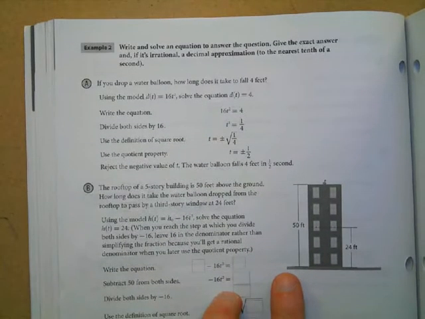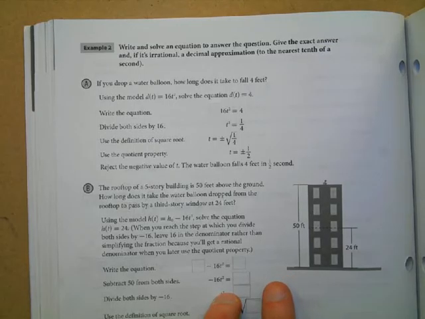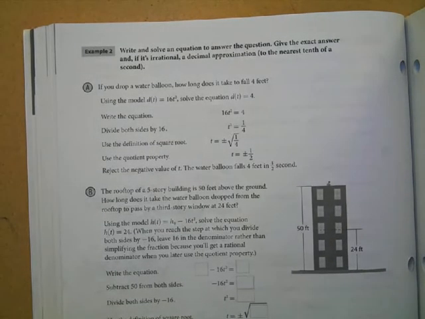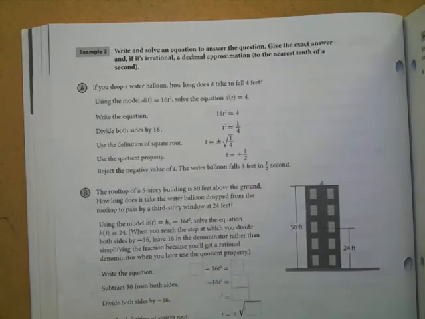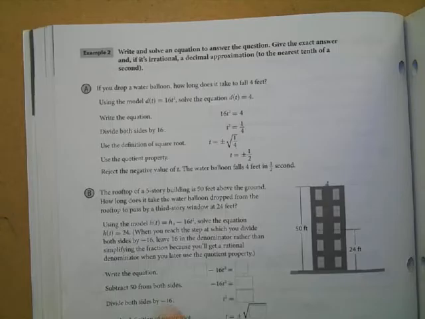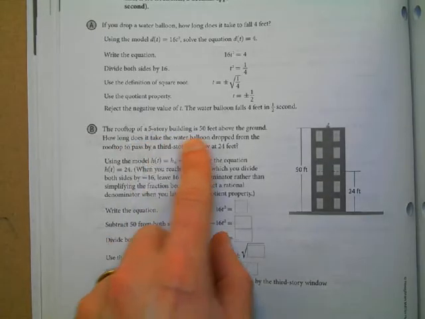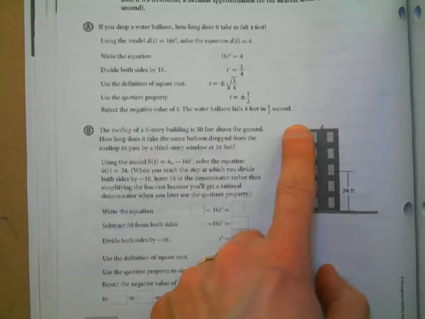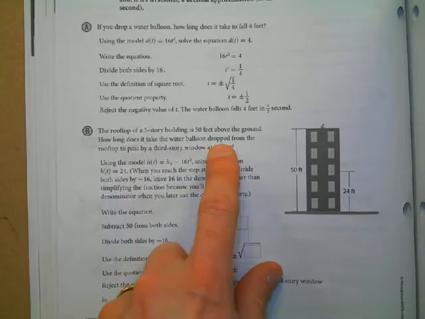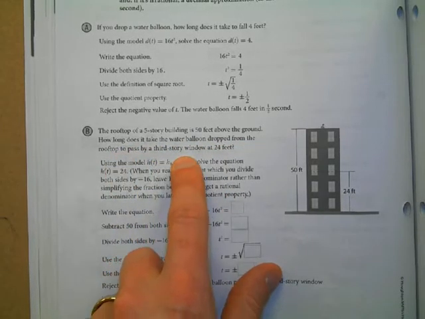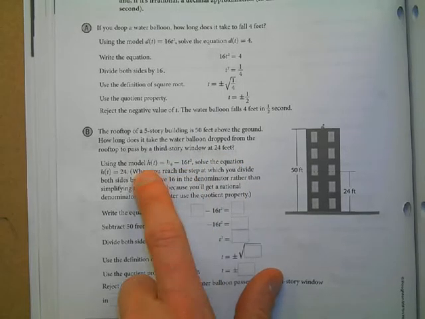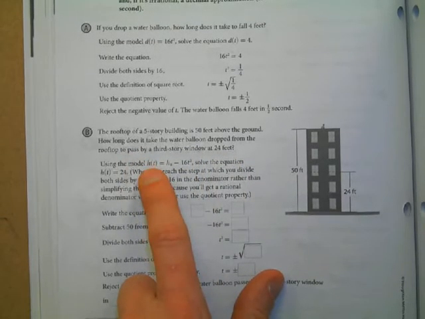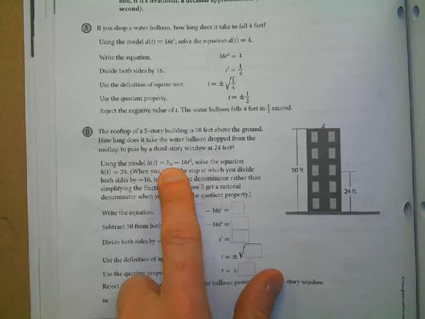Okay. Similarly, there's this one here: the rooftop of a 5-story building is 50 feet above the ground, so there's the rooftop. How long does it take the water balloon dropped from the rooftop to pass by a 3rd-story window at 24 feet? So in other words, here it is right here. We want the final height to be 24 feet. The initial height, that's h sub 0, is going to be 50, because you drop from a 50-foot tall building, and you want to solve it for equal to 24 there. So it's going to look like this, basically, right? We're going to have initial height of 50 minus 16t squared equals that 24.